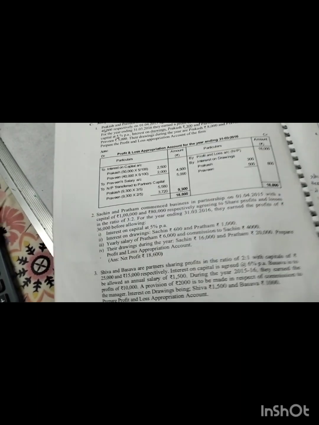So let's just try the sum and see if we get the answer. Before you start the P&L appropriation account, make sure that you write the heading, because all these carries marks. If you need the entire 6 marks, you need to always make sure that you have the entire format.